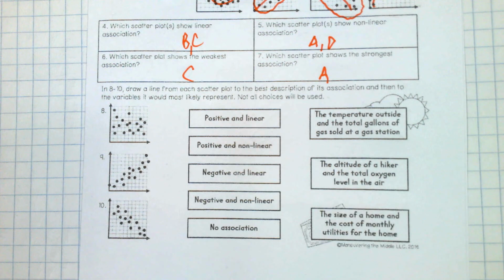We have these choices here: positive linear, positive nonlinear, negative linear, negative nonlinear, and no association. Which one best describes 8? It's all over the place. There's no association.